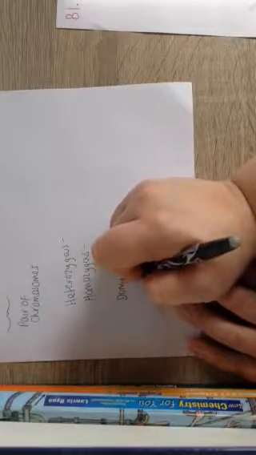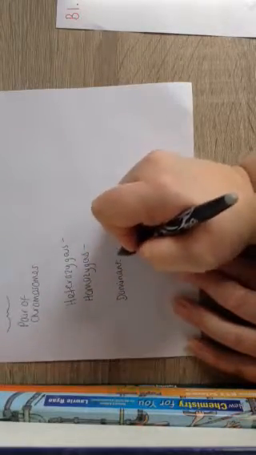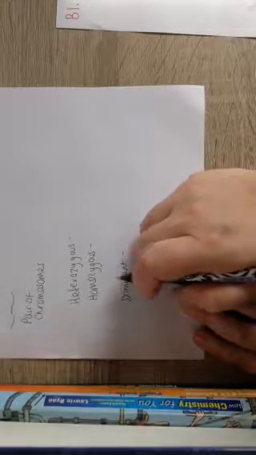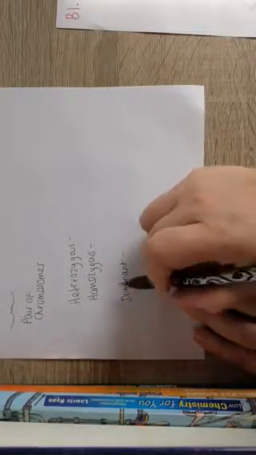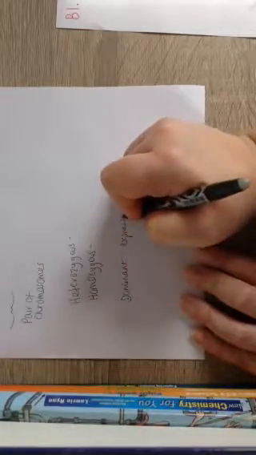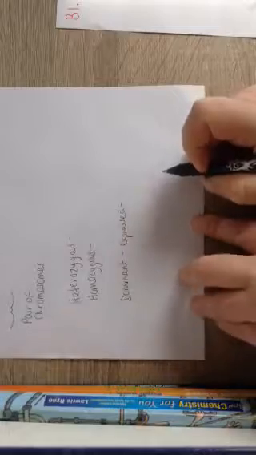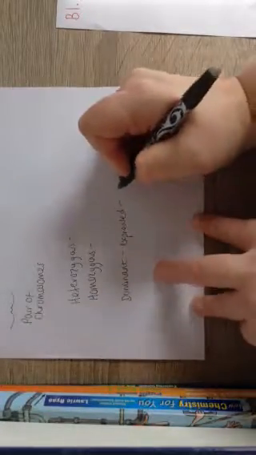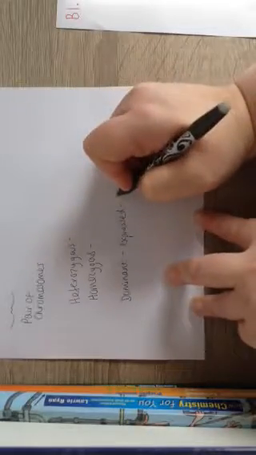Now, what dominant means is that if somebody has a dominant allele, then that allele is always expressed and that characteristic will be shown. So dominant alleles can be expressed even if somebody only has one of those alleles. So for example, we always refer to the dominant allele as a capital letter.